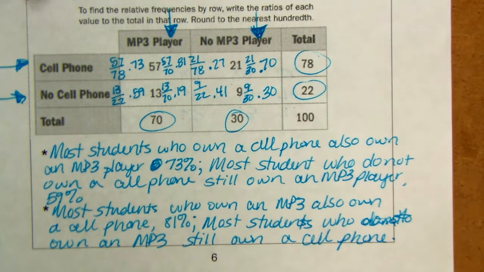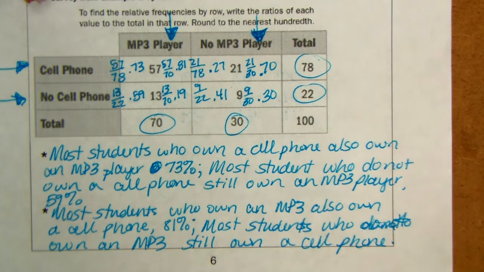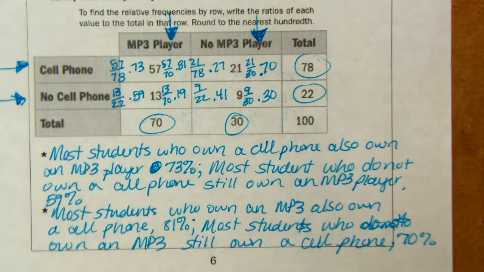So it's not always going to be the same relationship. So I can tell you by this, a lot of kids own MP3 players and cell phones. All right, relative frequency isn't necessarily a set and defined thing, but it is going to tell you how they're related to each subtotal. All right.